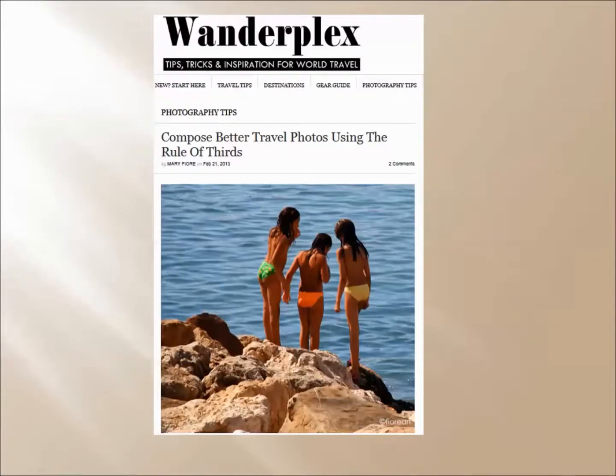All right, this is the travel blog I write for, so there's lots of interesting hints on cruising and traveling in general. Here's one on composing better travel photos using the rule of thirds, and that's one thing I'm going to talk about today.